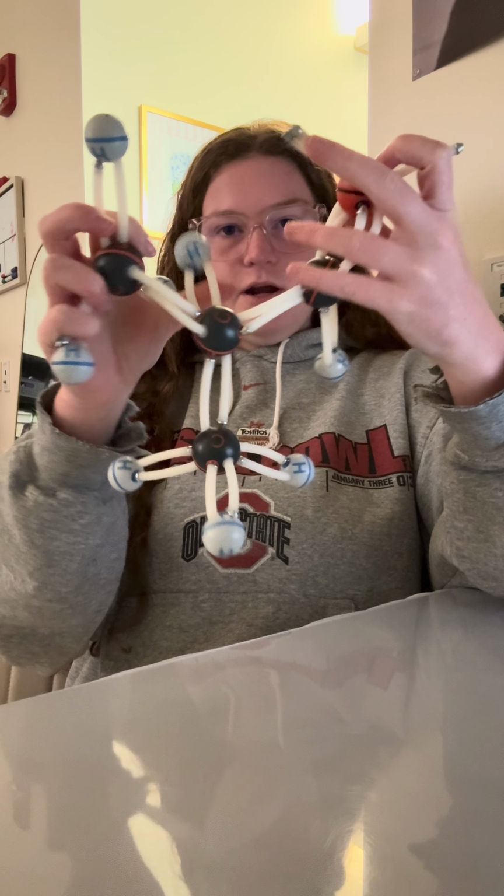So this is what it looks like, and we know that it's branched because this is branching off of this one. If it was a carbon chain, it would be 1, 2, 3, and then a carbon coming out of the side. So there you go.